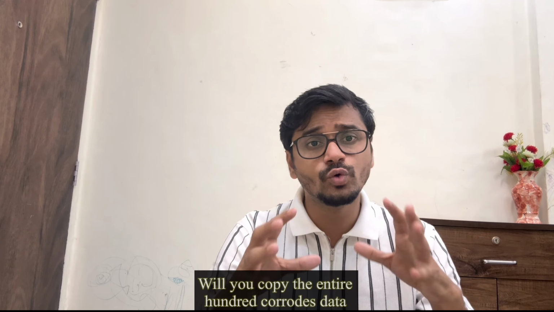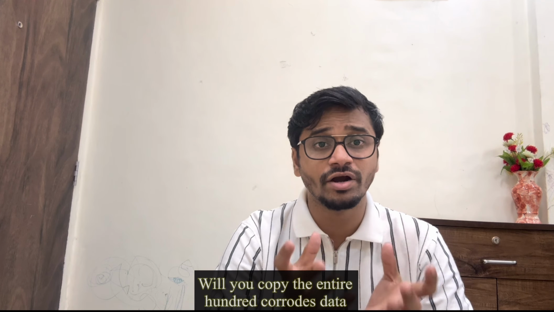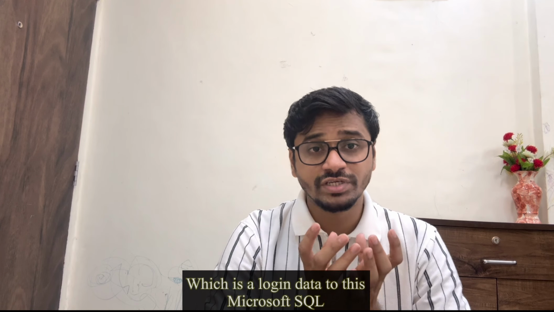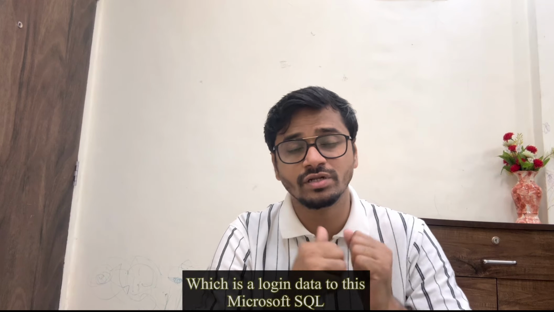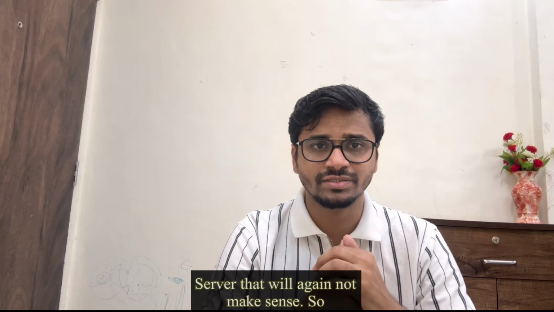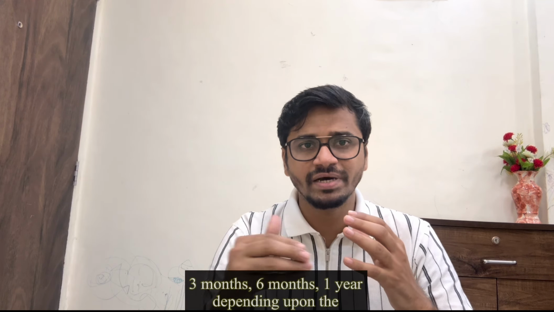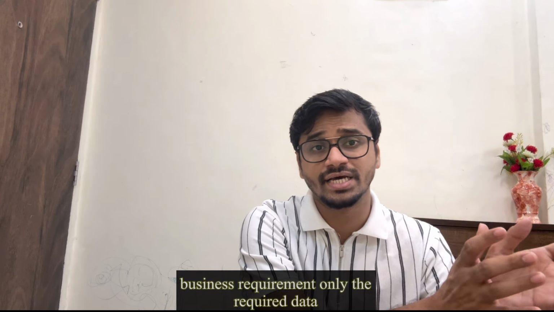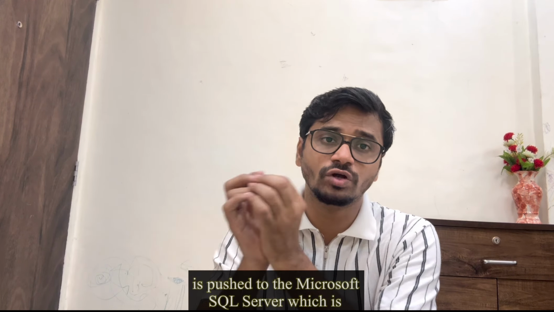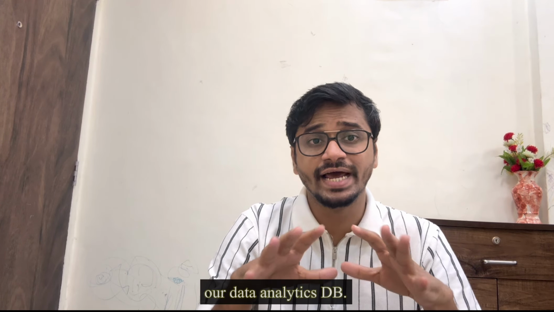Now, will you copy the entire 100 crore data, which is the login data, to this Microsoft SQL Server? That will again not make sense. So generally what happens is, 3 months, 6 months, 1 year, depending upon the business requirement, only the required data is pushed to the Microsoft SQL Server, which is our data analytics DB.